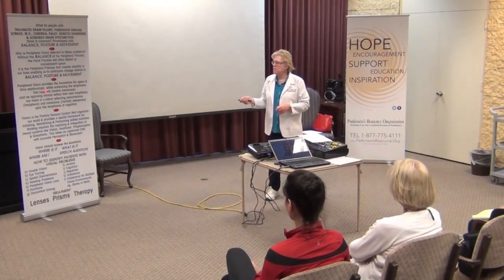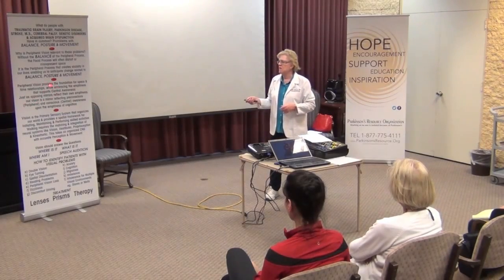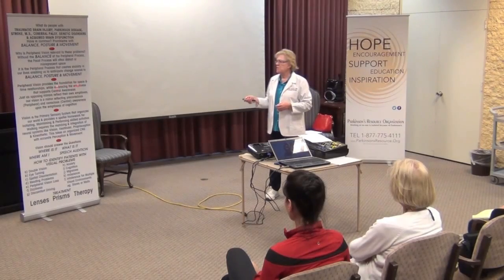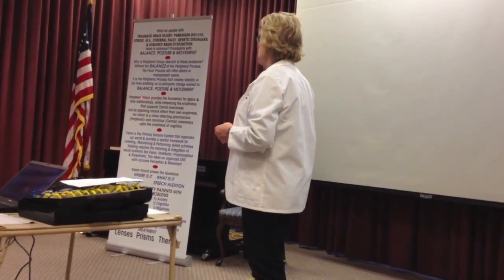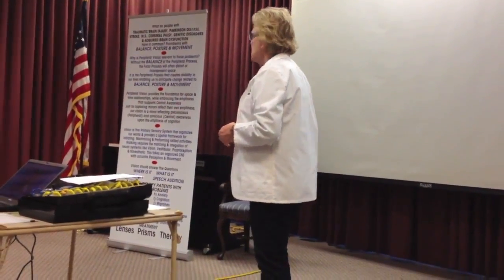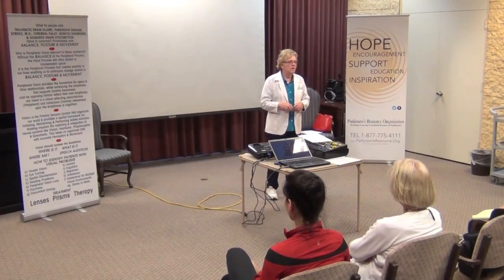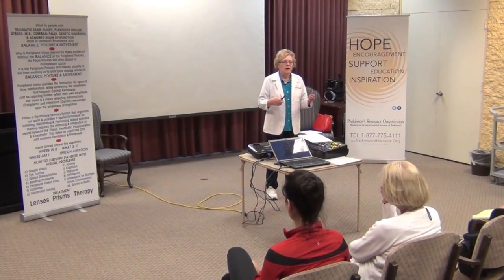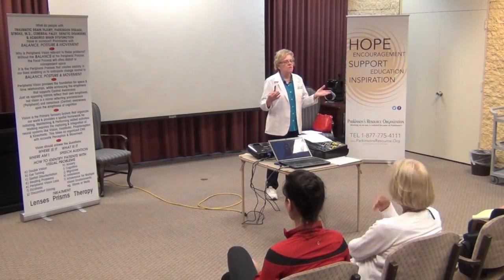And this paragraph here is one of my very favorite things. Peripheral vision provides the foundation for space and time relationships, while embracing the emptiness that supports central awareness. What in the world could that possibly mean? The emptiness of your central awareness?